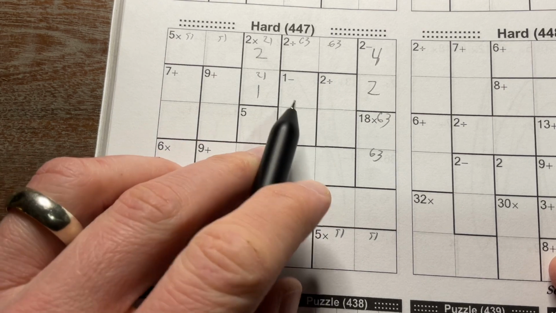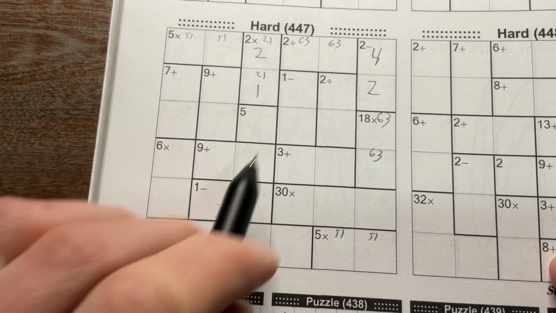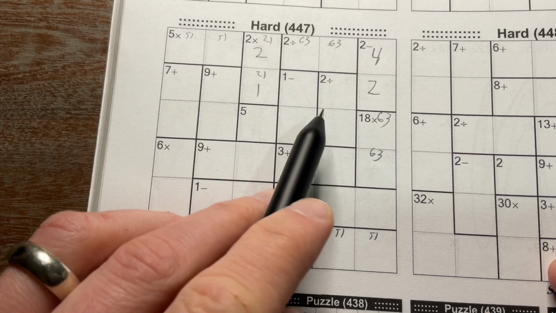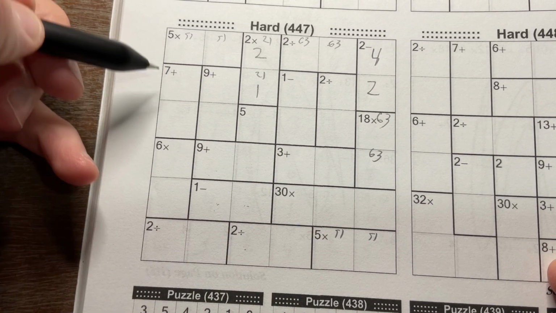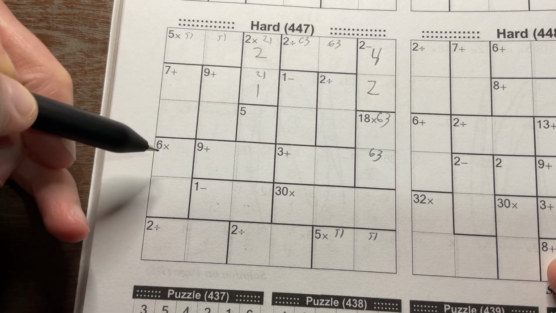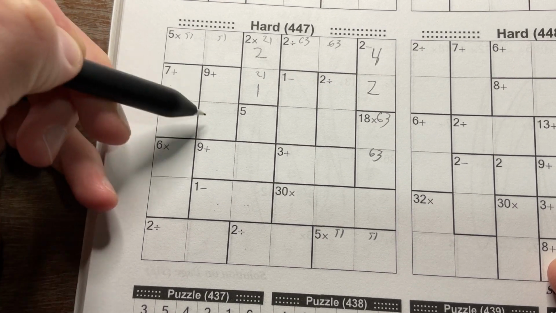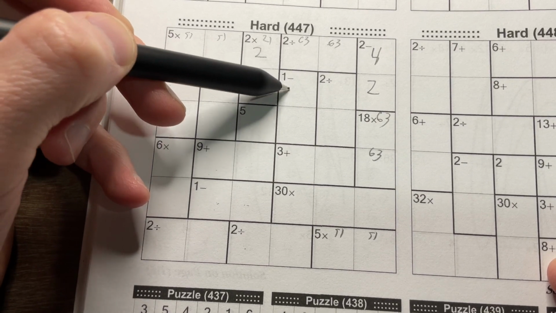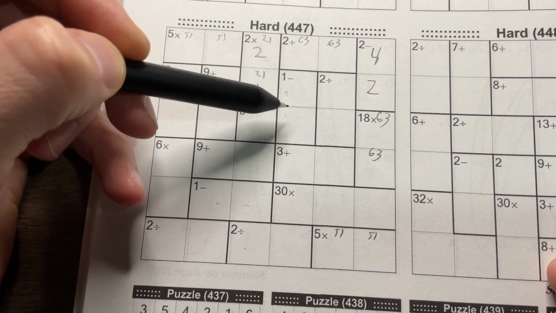Let's try working on this, I guess. This is a little bit tricky here. Let's see. 6 and 1. 3 and 2. Okay. 6 and 3. 6 and 5. So this one cannot be 6 because this has to be 6 and 5 then. So at least I ruled something out.